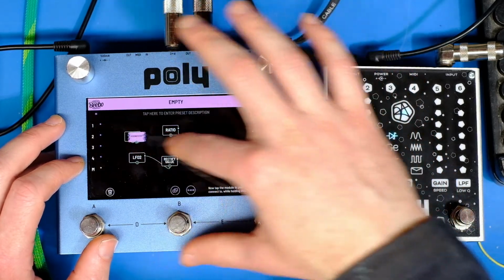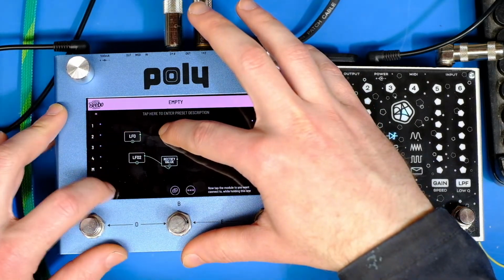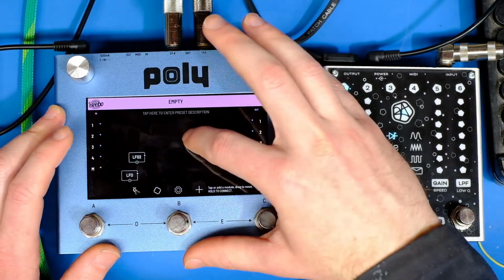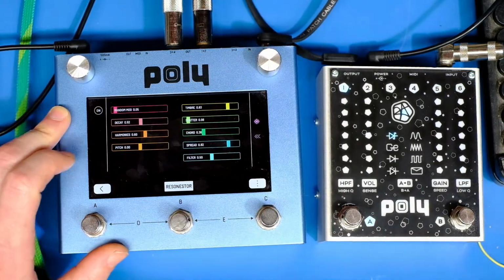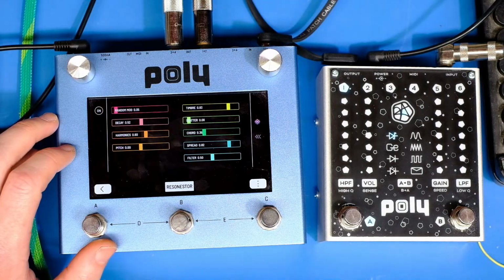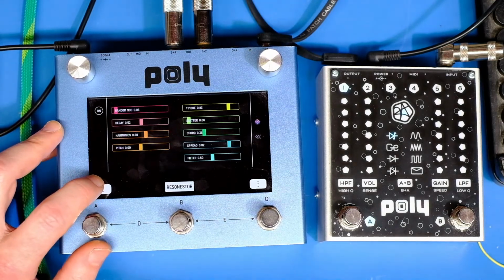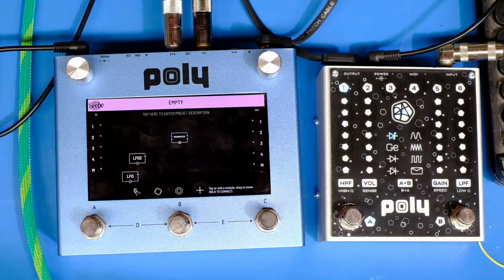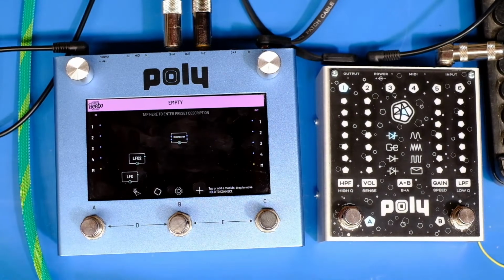The Resonestor. Don't make me say this one again. This is not the same as the multi-resonator. It is not. It's different, but it's kind of the same general gist. It's still a resonator. It's another synthesis voice. You can also, of course, use it as an effect, which is interesting.